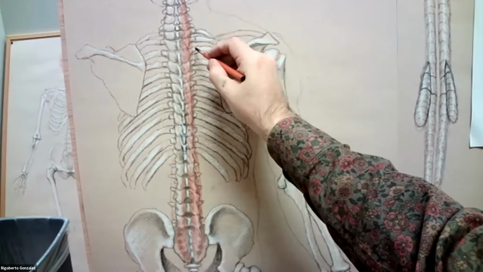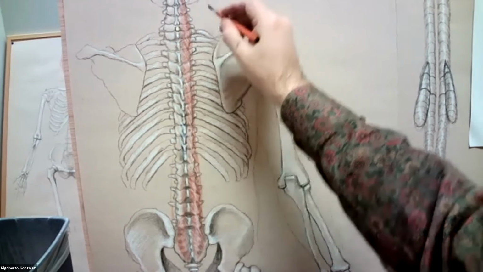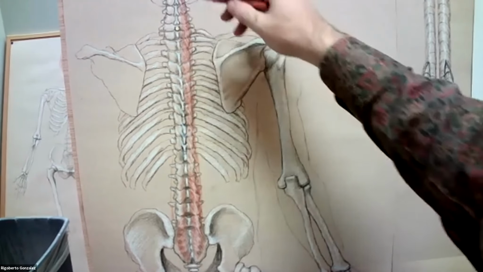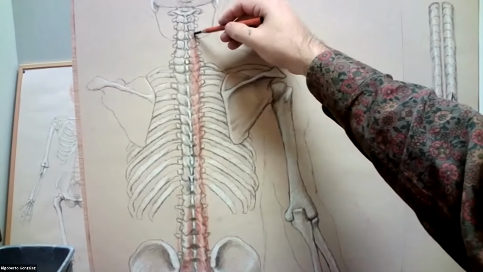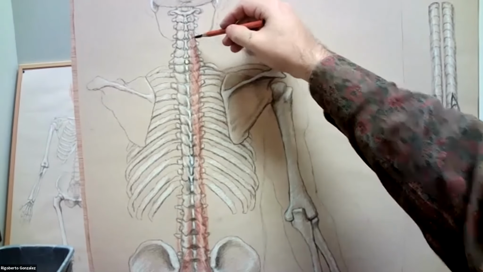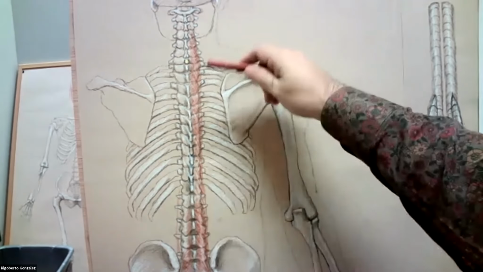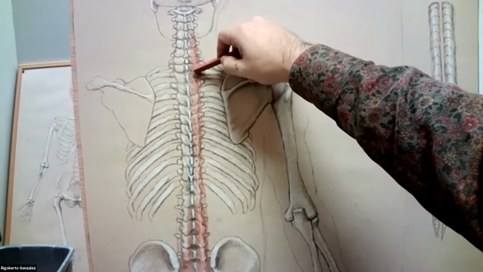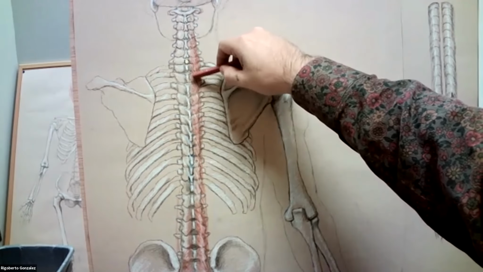Now, see, I brought it up just to the fourth cervical vertebrae right there. And this was a lot softer than this, the pastel form.